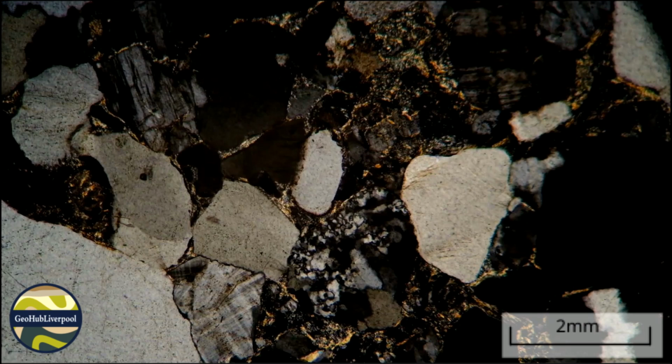The grains are largely composed of feldspar and quartz, although there are also a few lithic or rock fragments. Quartz is identified by its grey and white first-order interference colours. It's best identified by its lack of cleavage and twinning.